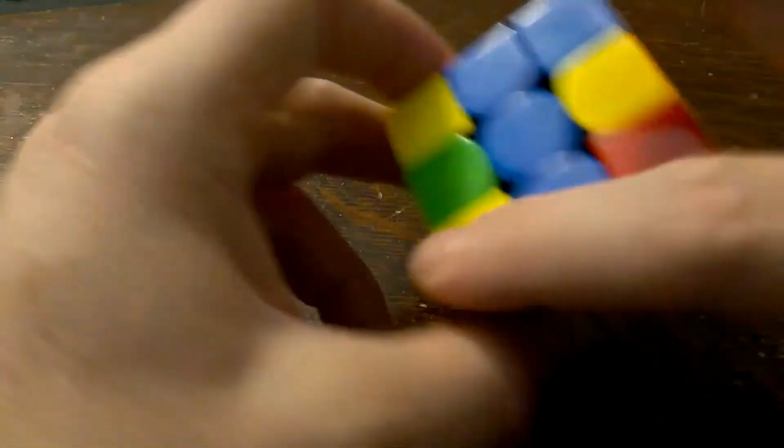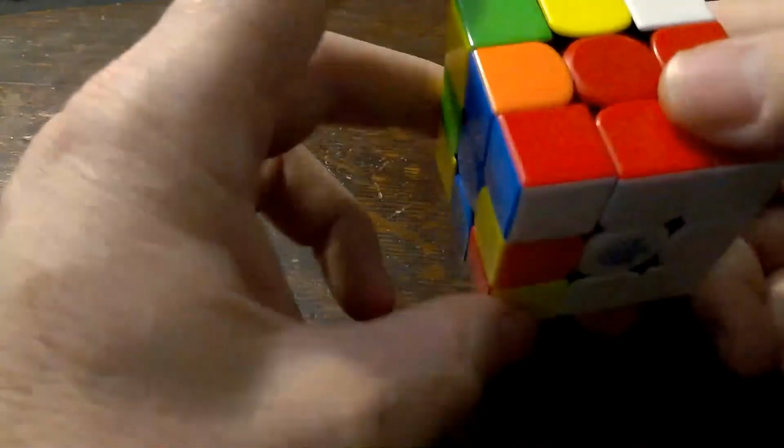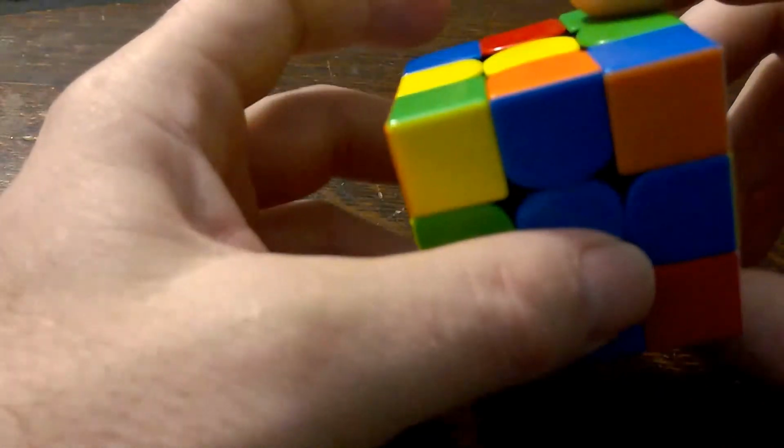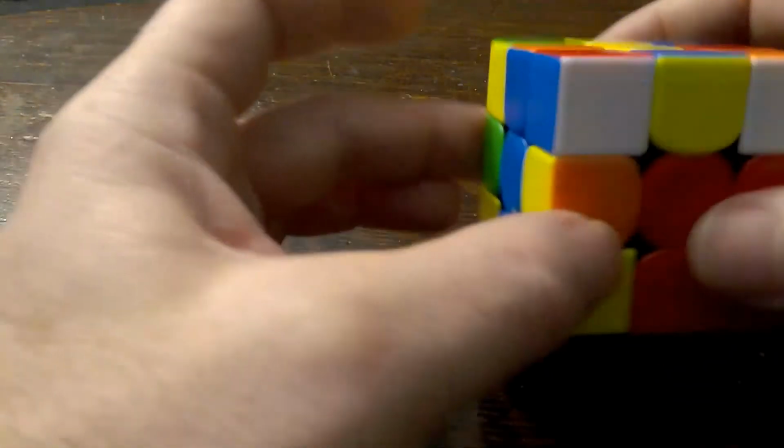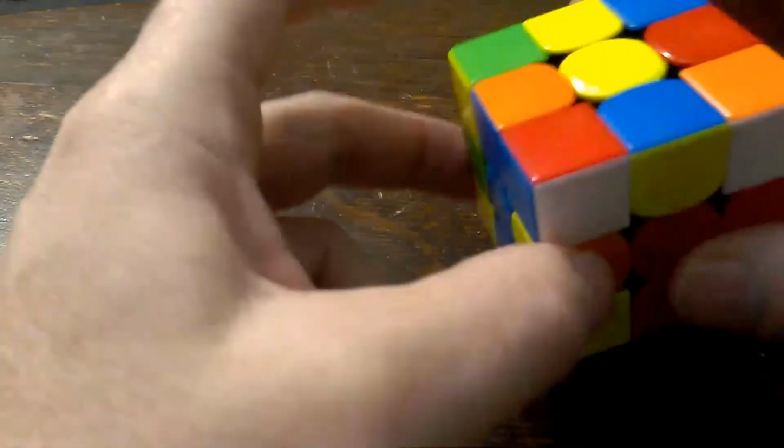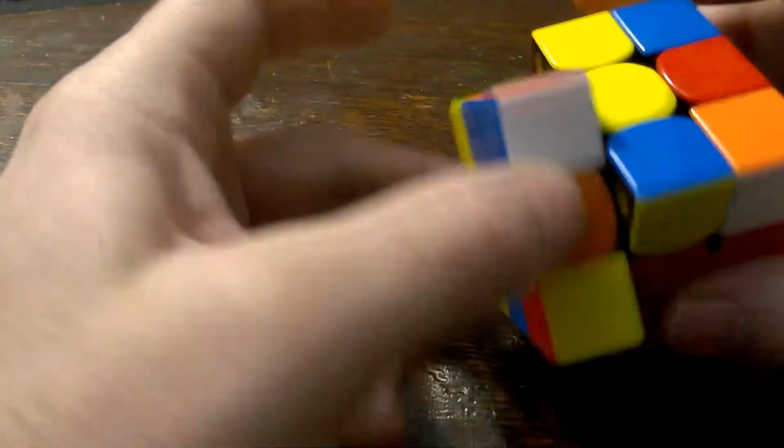I've got 2 empty slots to work with, so I can turn my cube this way or this way without messing up. I can't go this way because if I do that, I'm going to mess up this back slot, and I can't go this way because I'm going to mess up this back slot. So I've got to think about what I have and what my options are. Okay, in this situation, I go this way or this way.